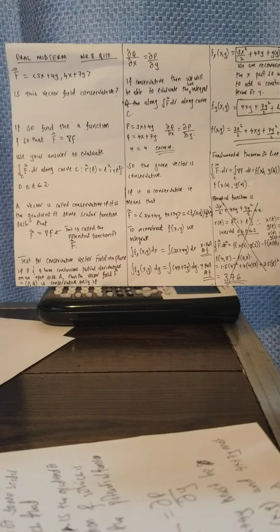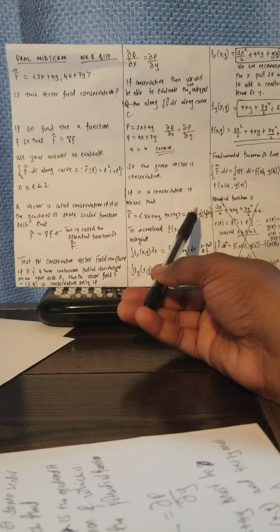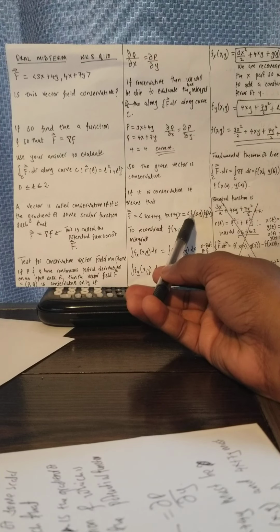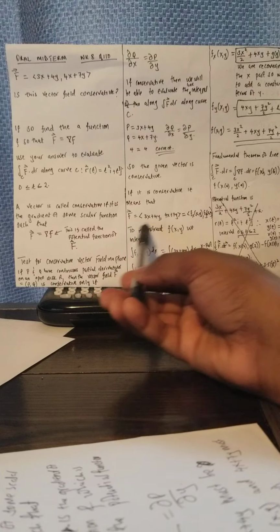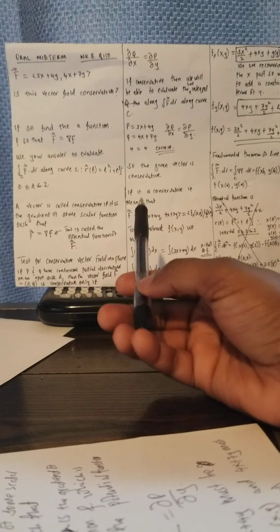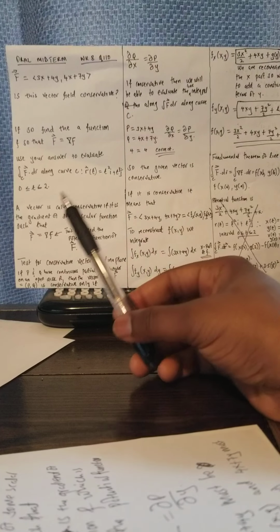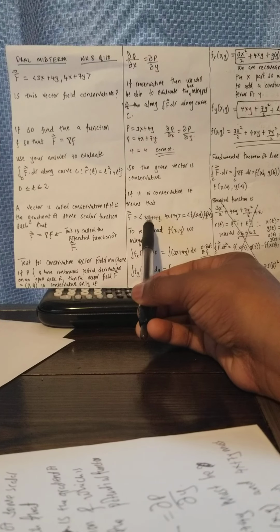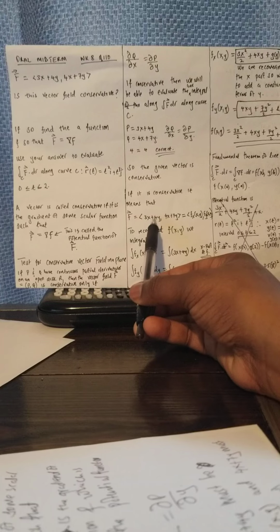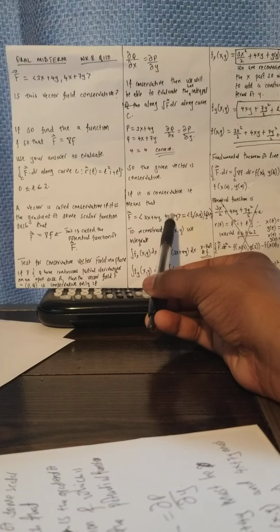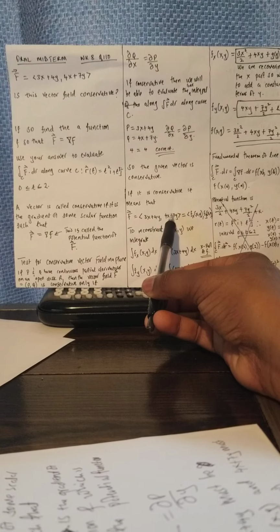So our job now is to find this potential function f, which is going to make this true. And to do that, we are going to integrate. We are going to integrate this first one with respect to x, and we're going to integrate the second one with respect to y.